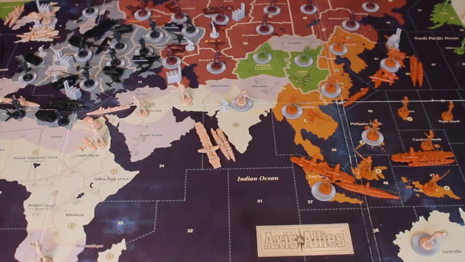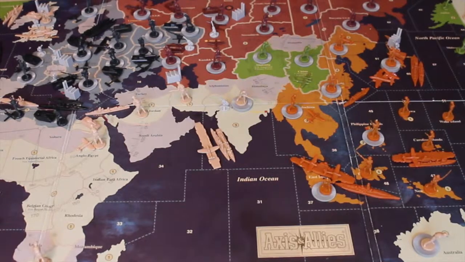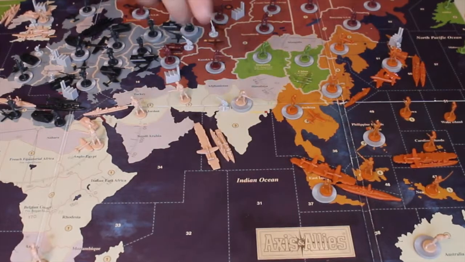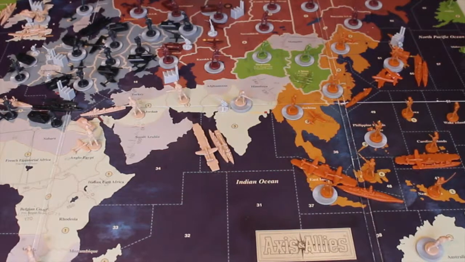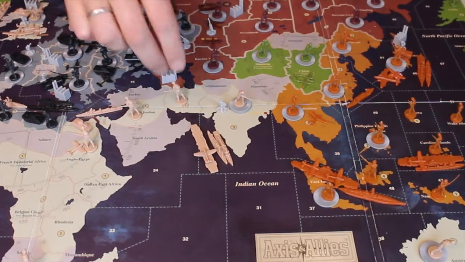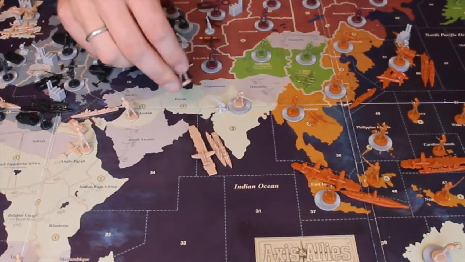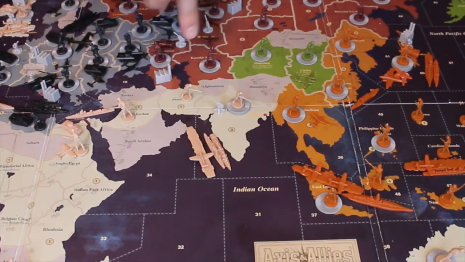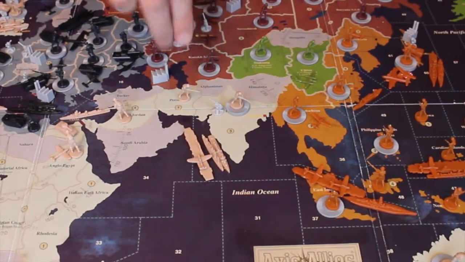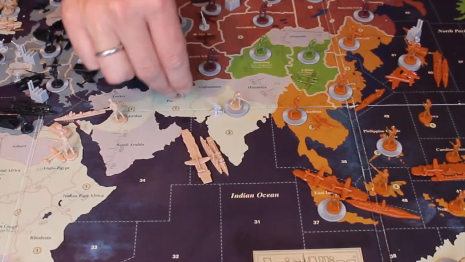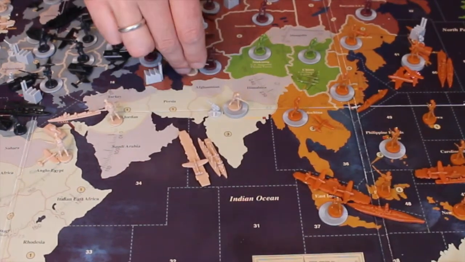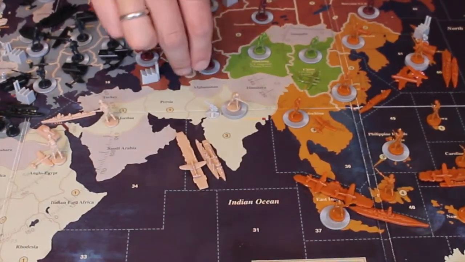Now territories can be in three different states. One is friendly. For example, this unit from the UK is an ally of this Russian unit, so he can move into this friendly territory, even though it's not owned by the UK.